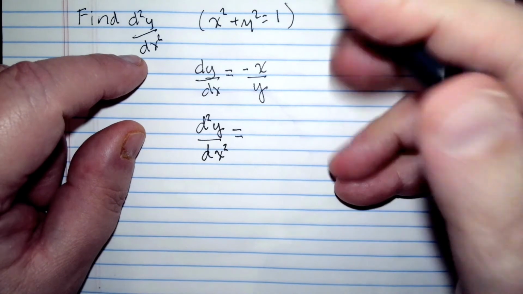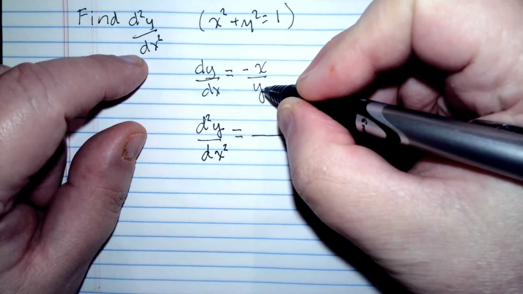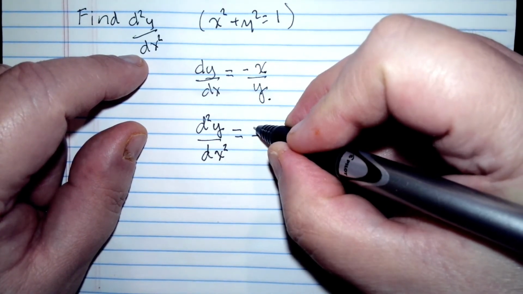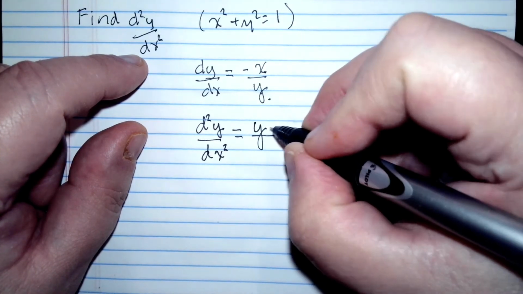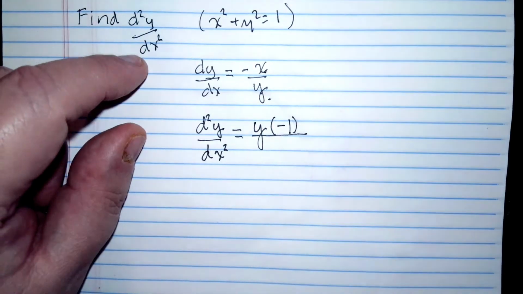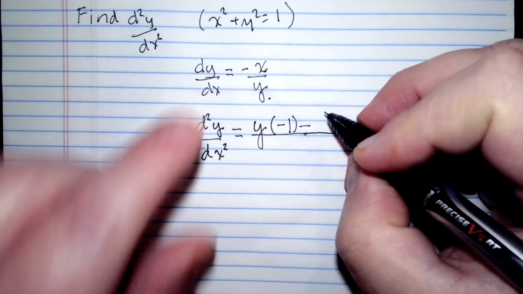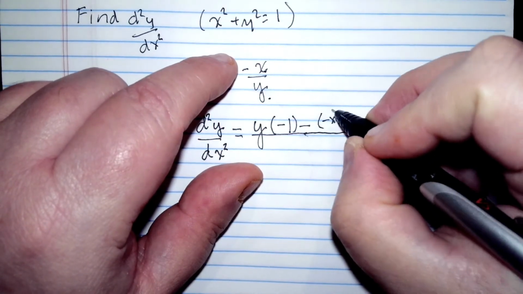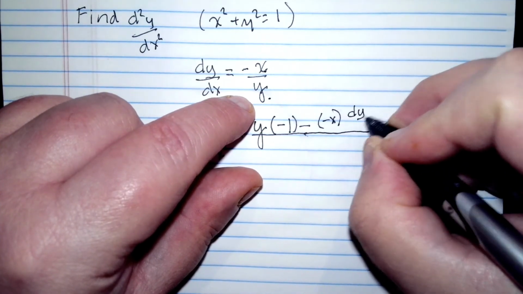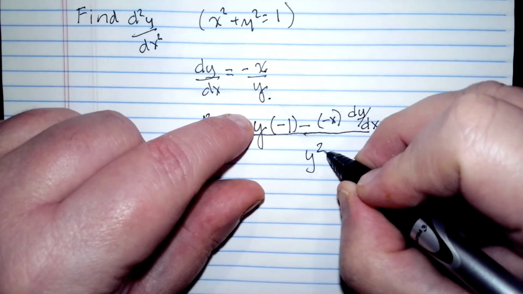Now what about this side? Well, we've got a quotient, let's use the quotient rule. So we have the denominator times the derivative of the numerator. Well, the denominator is y. The derivative of the numerator is negative 1. Minus the numerator times the derivative of the denominator. And the derivative of the denominator is dy over dx. And then we'll have the denominator squared.